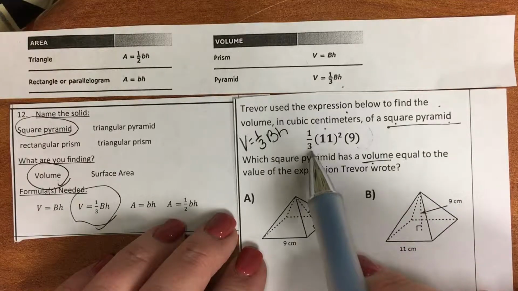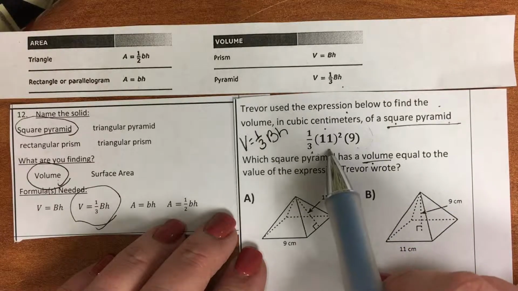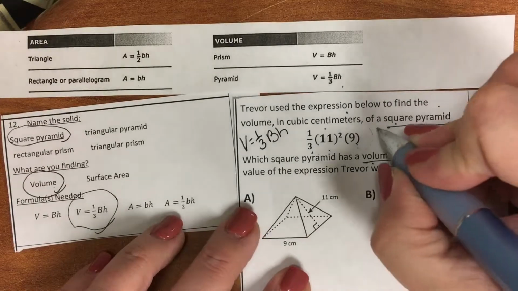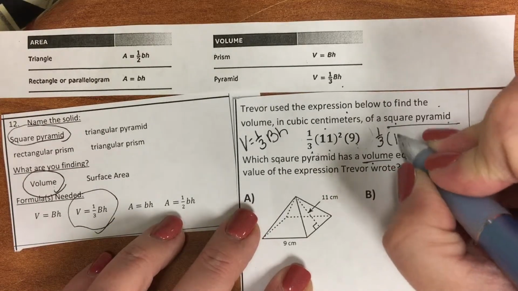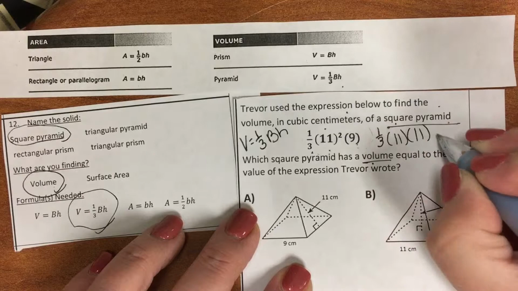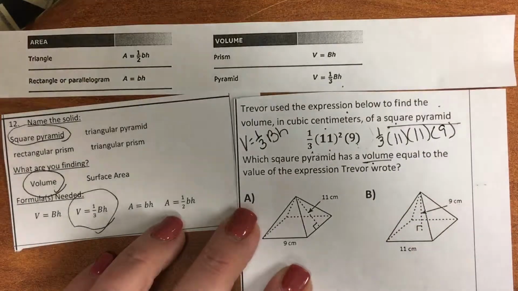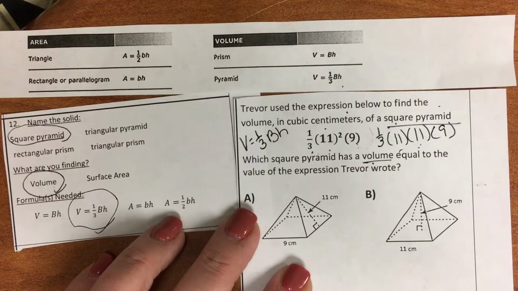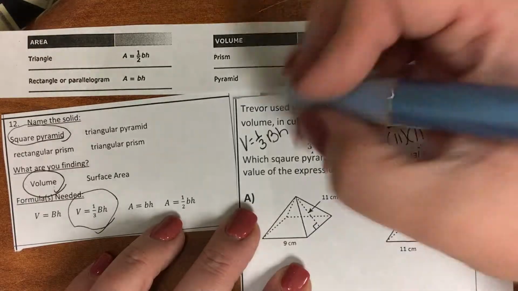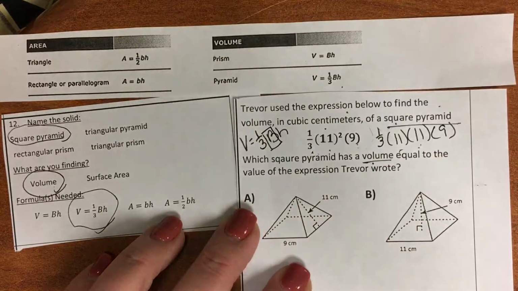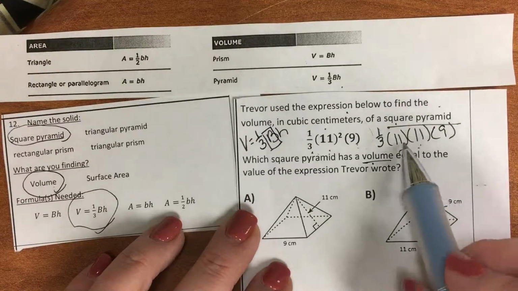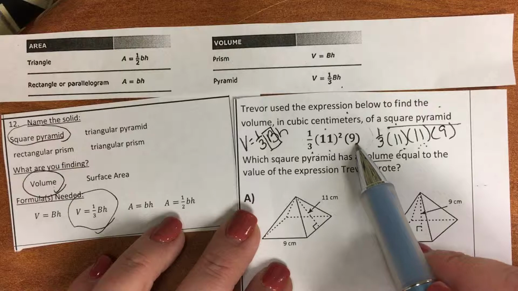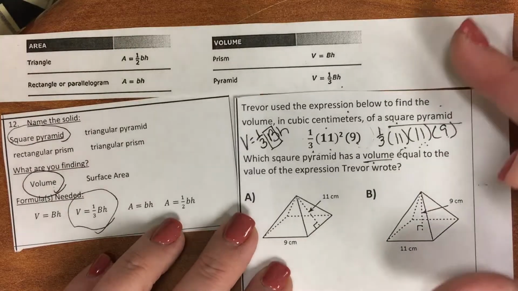All right, so we have 1/3, then we have 11 squared, and then we have 9. So remember that 11 squared means 11 times 11. Okay, because my base and height of my square are 11. So this big B is for that square base. So I need a base that's 11 times 11. This is the height of the pyramid. So I need a height of 9.